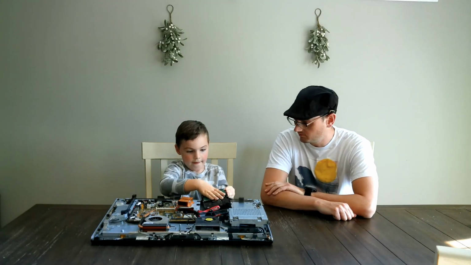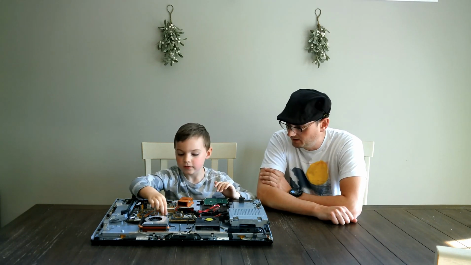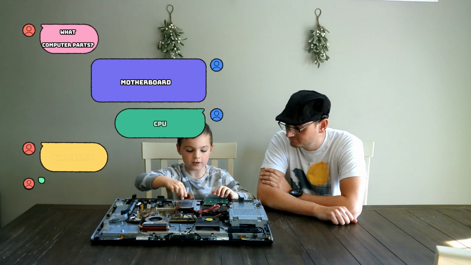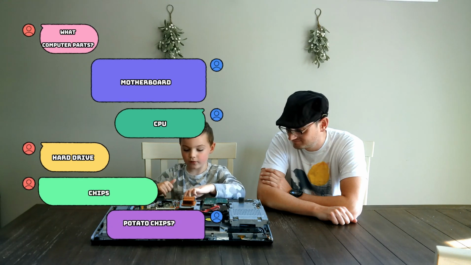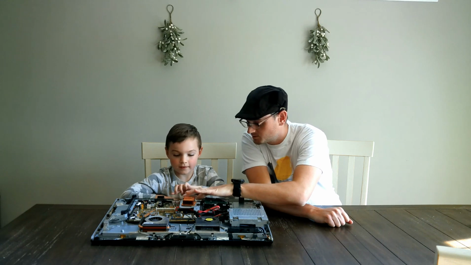What are some of your favorite parts of the computer? The motherboard. Yeah. The CPU, the hard drive, and the chips. And all the chips built into it. I know it's pretty cool, huh?